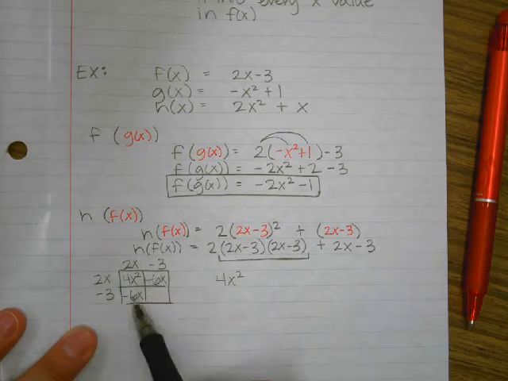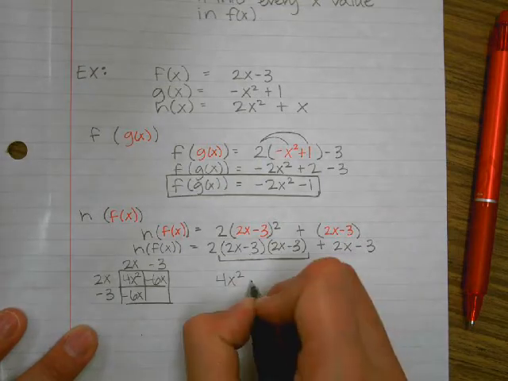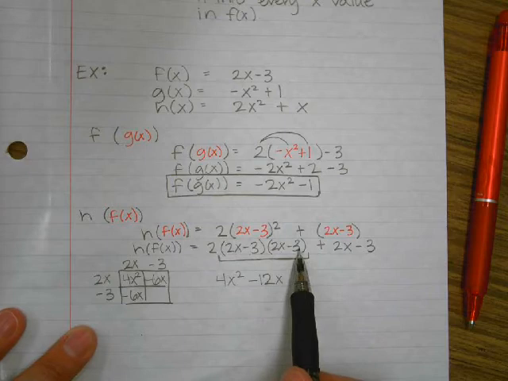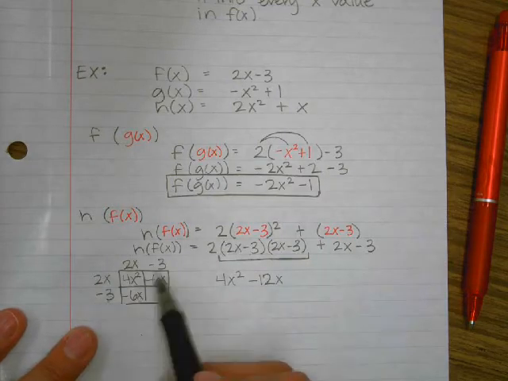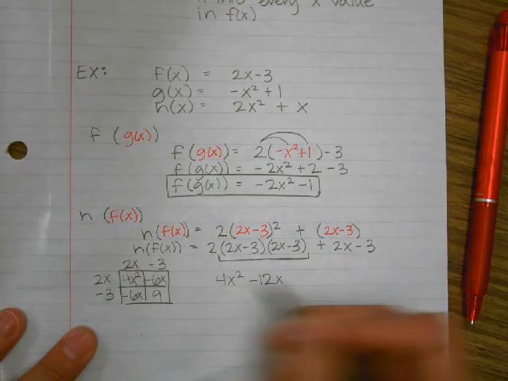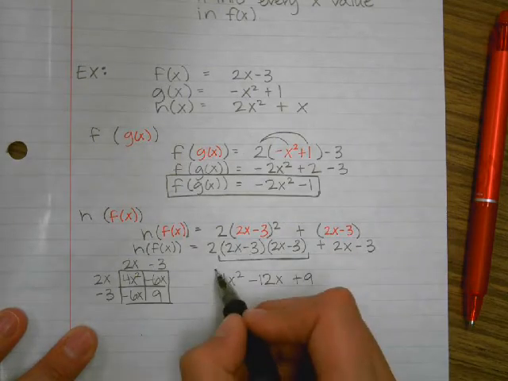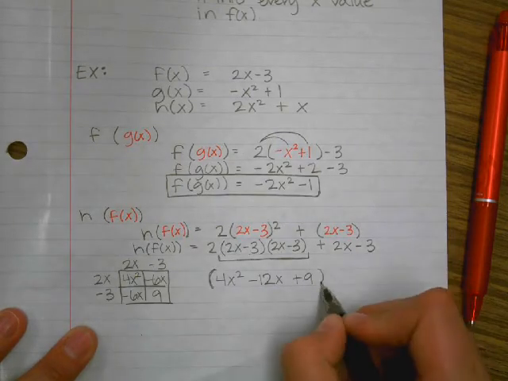So those together, I can see would be negative 12x. So I'm going to go ahead and write that down. And then I have negative 3 times negative 3. Negative 3 times negative 3 gives me 9. So that's what I got from doing all this stuff right here.